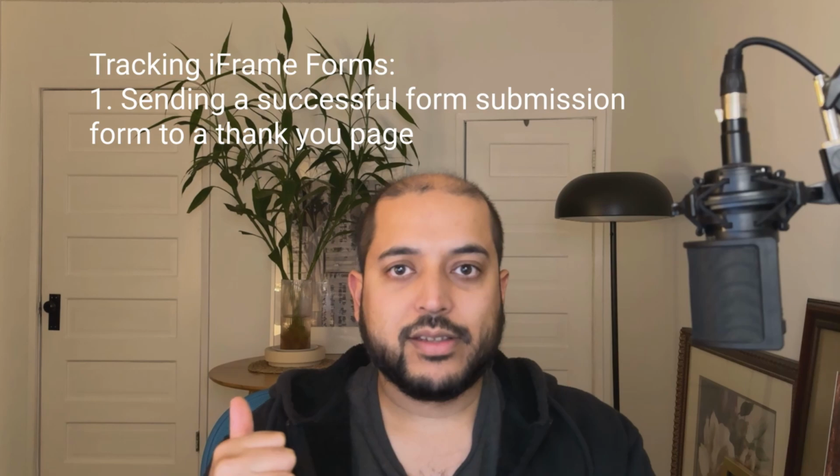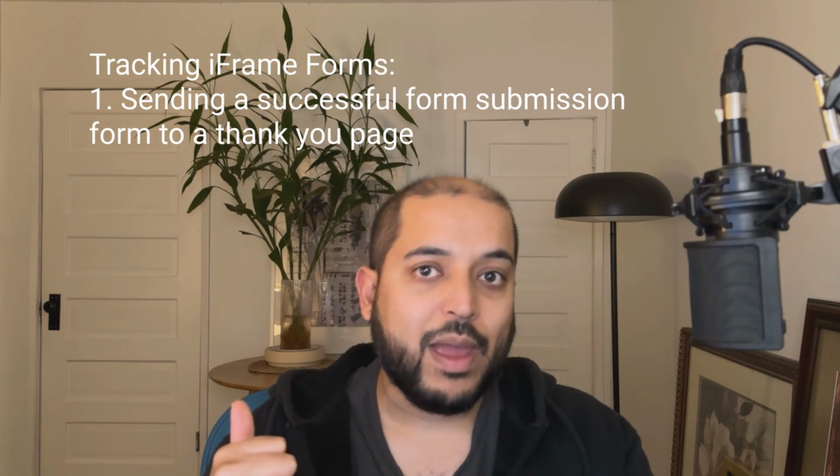The main way to be able to track iframe forms in Google Analytics 4 does rely on you having access directly to the form software itself and going into the backend. And usually there's one of three options available when it comes to tracking these forms. These are: 1. Sending a successful form submission to a thank you page. You'll have to create that thank you page on site. Since that lives on your site and is not embedded into your site, it will fire the analytics track.